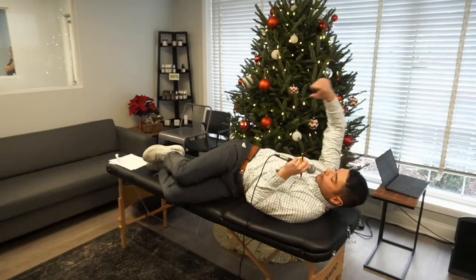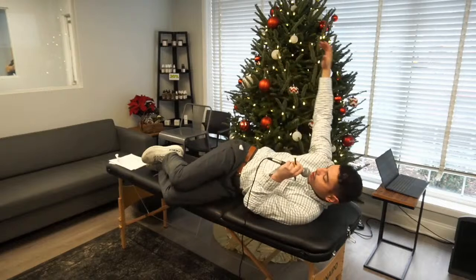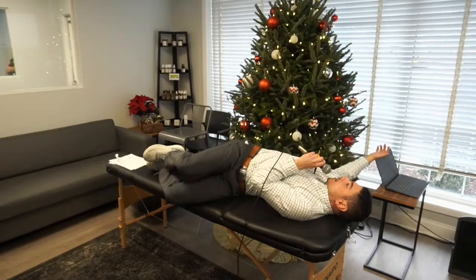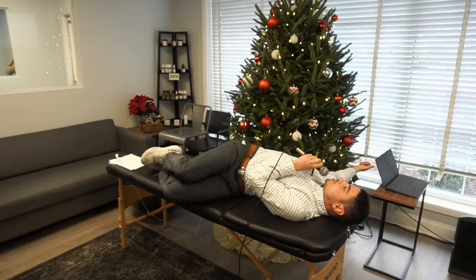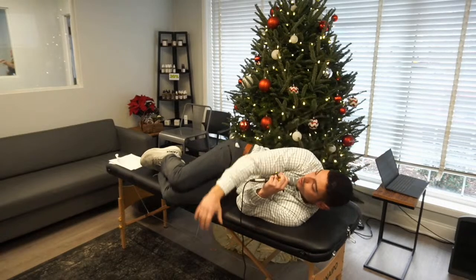And once you get proficient with this movement, I usually tell patients once you can get your right shoulder flat on the ground, to just hang out in this position. This is huge for thoracic rotation. And so that is the open book.